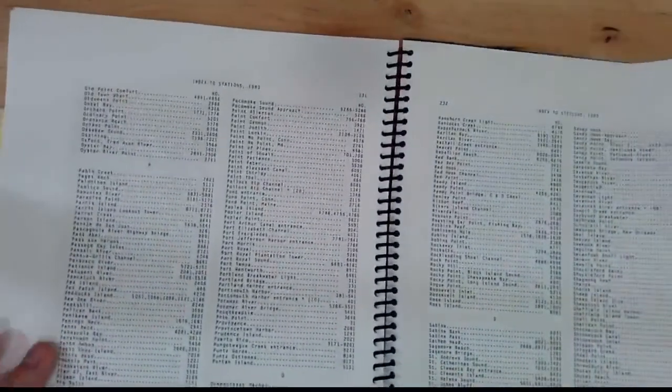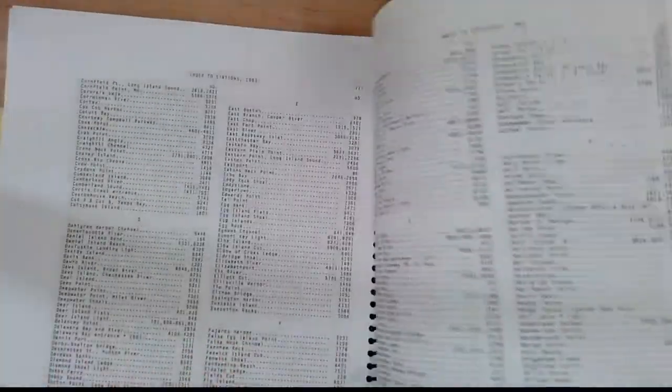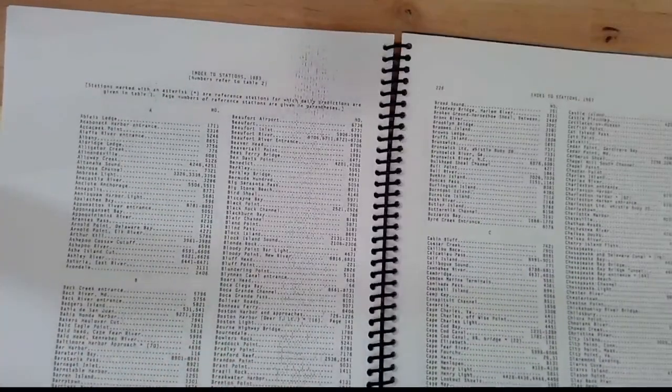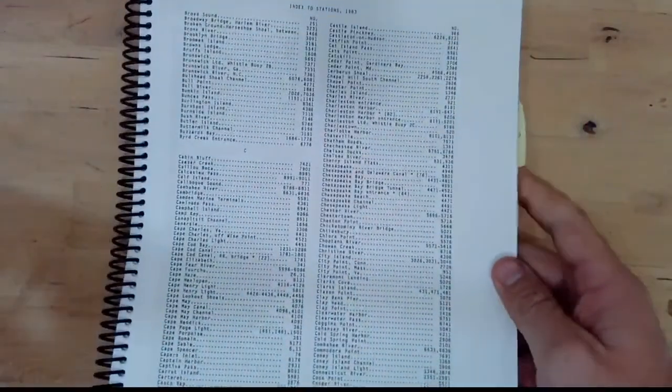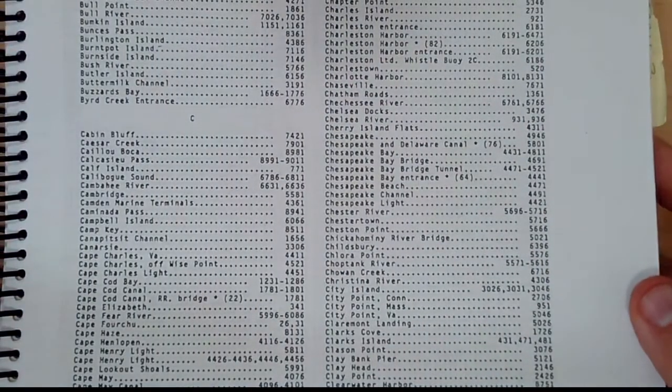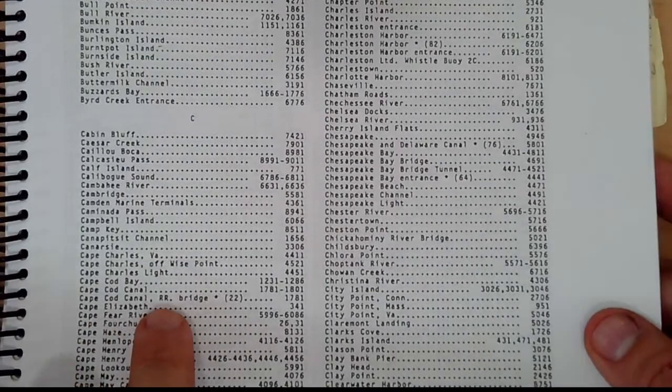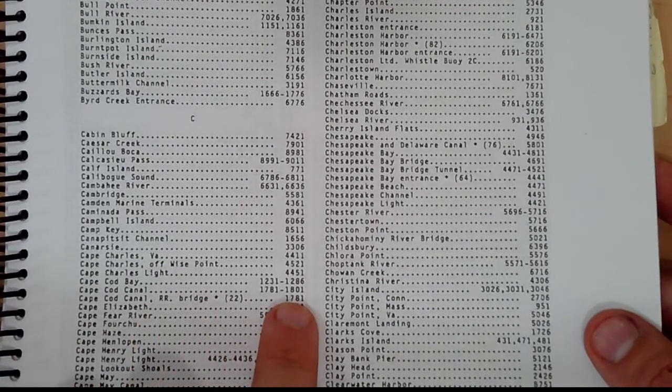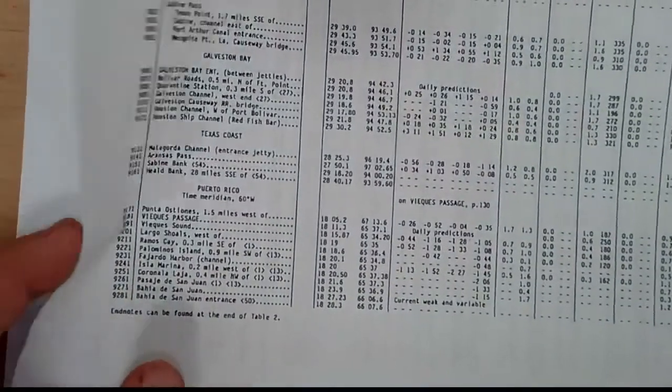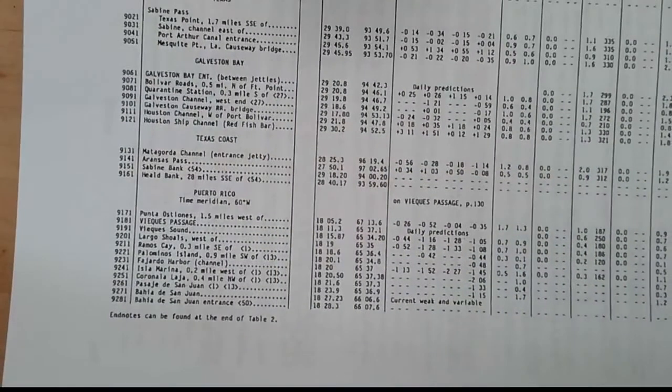Normally what we do for our first step is go into the back of the book, into the index, and find what we're looking for, Cape Cod Canal. All right, so I'm just gonna zoom in, don't get seasick or anything there. And here's the Cape Cod Canal Railroad Bridge. So it's station number 1781. Good to know. So our next step is then to go find station number 1781 in the back here.